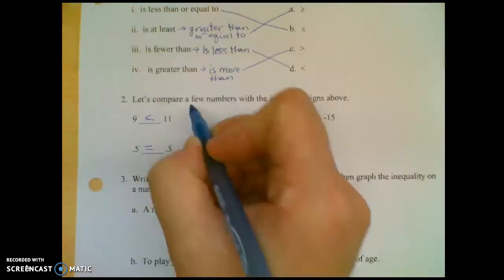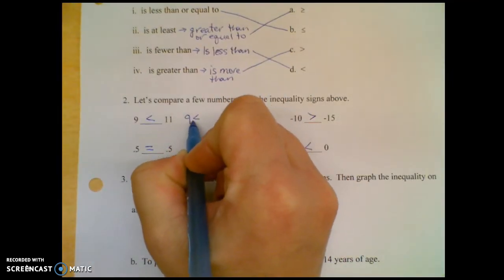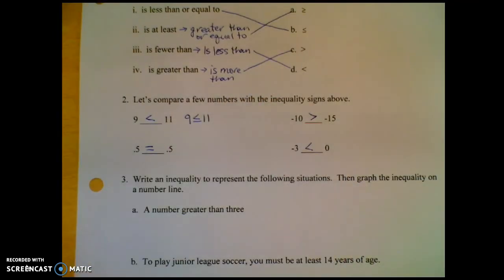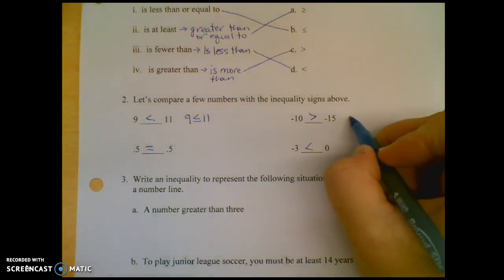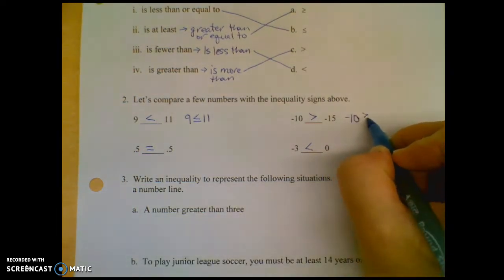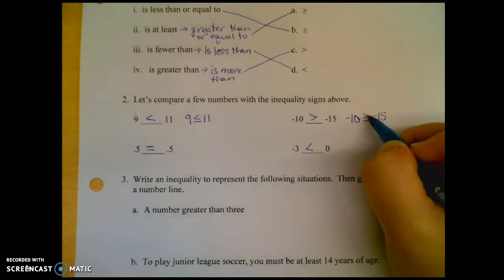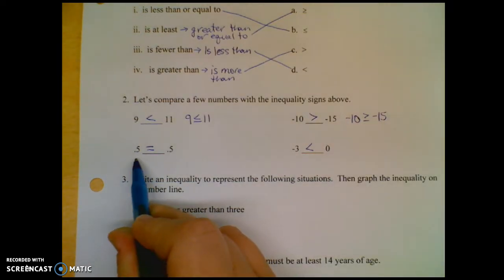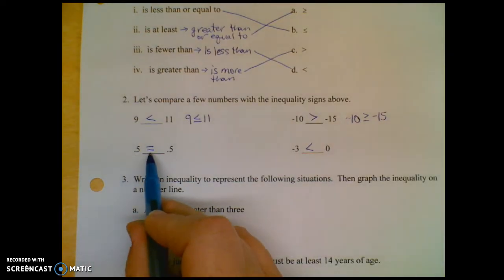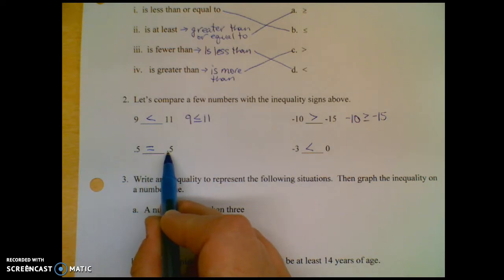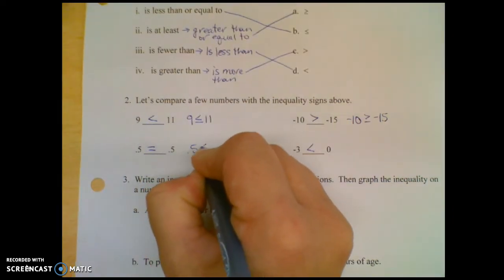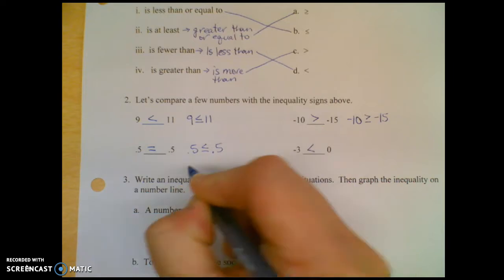Now, we could also say that 9 is less than or equal to 11, which is true. We could also say that negative 10 is greater than or equal to negative 15, because that's true. We could say that 0.5 is less than or equal to or greater than or equal to 0.5, and the statement would still be true.